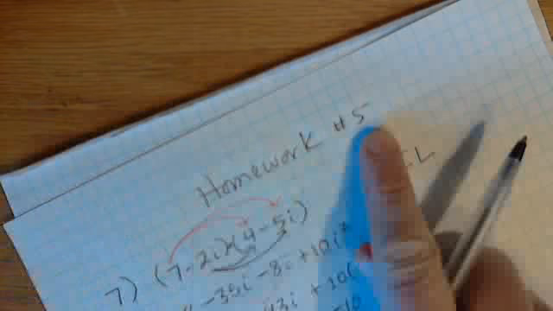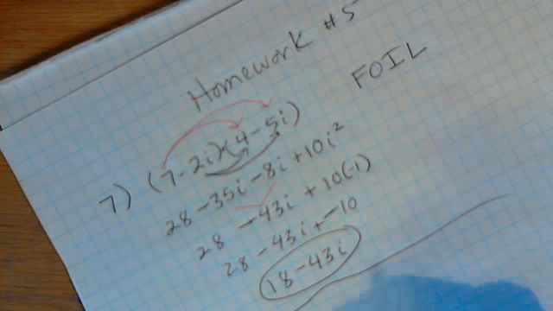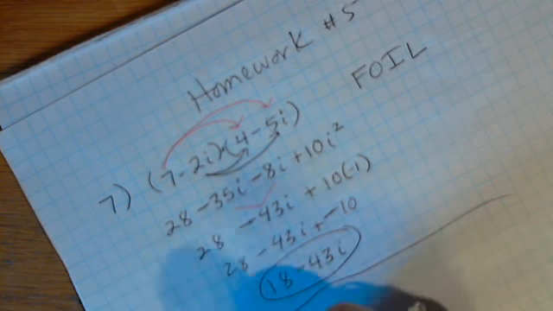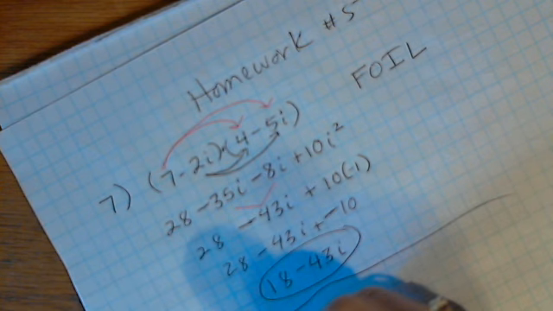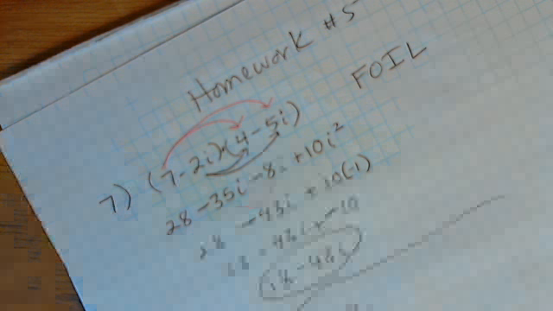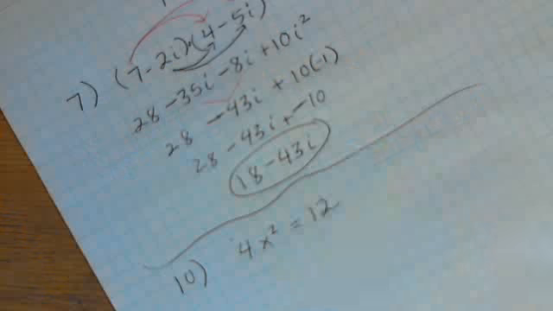Homework number 5, problem number 10. We're going to solve an equation in this problem. The equation is 4x squared equals 12. Okay? 4x squared equals 12.